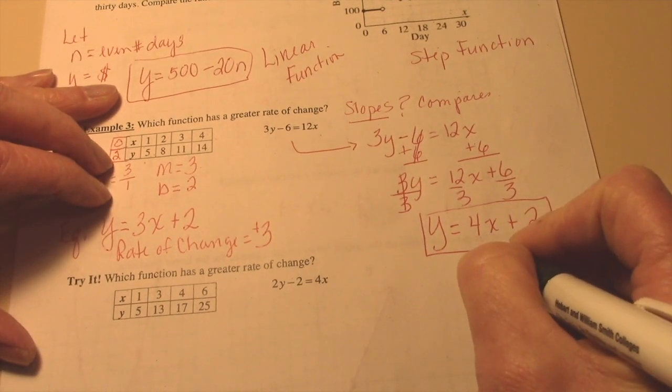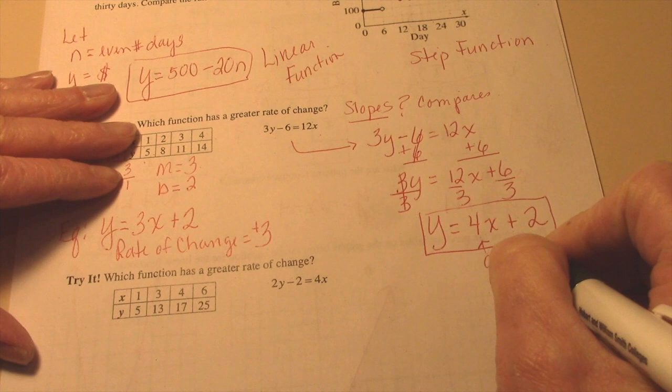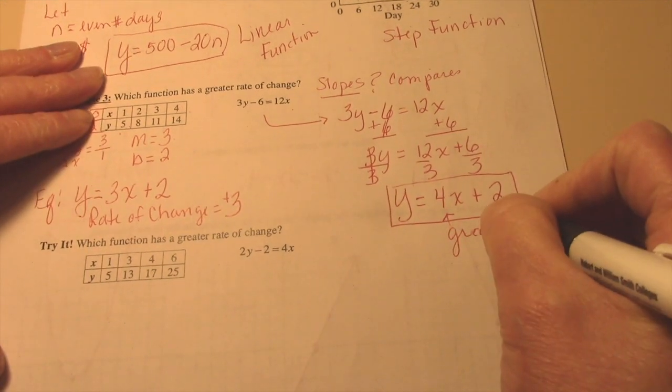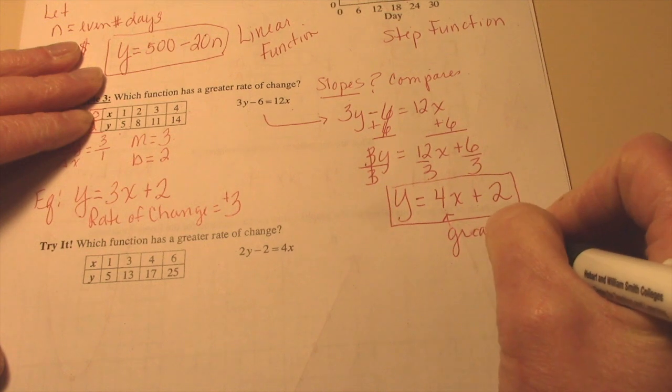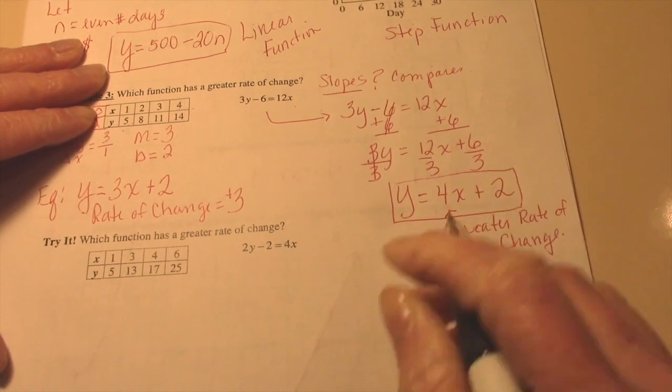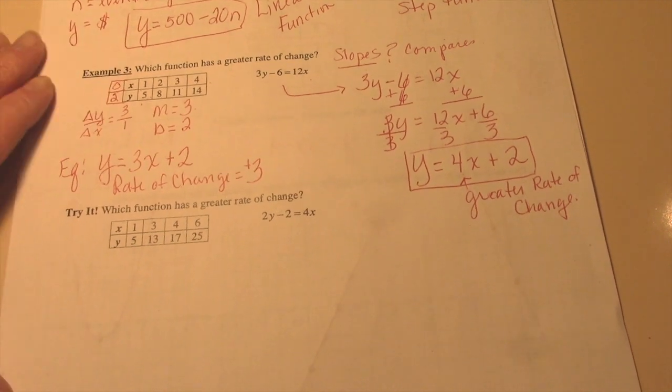Rate of change is 4. So this is the greater rate of change. We good? Try the next one.